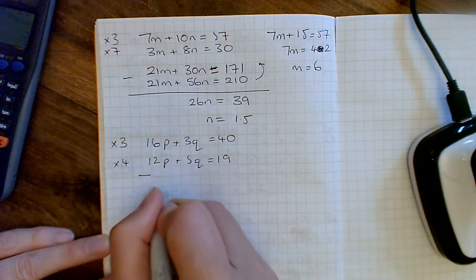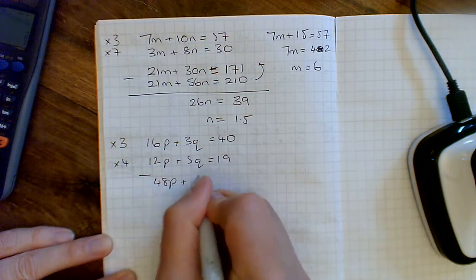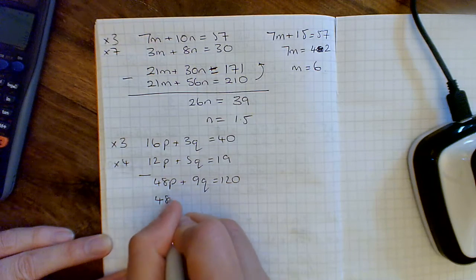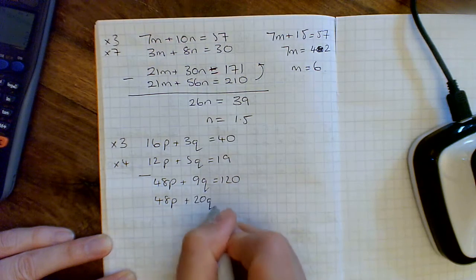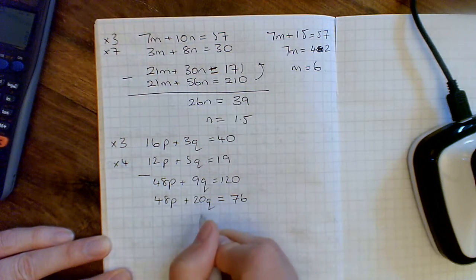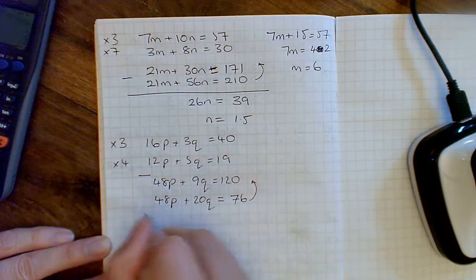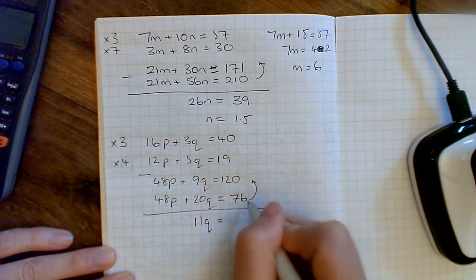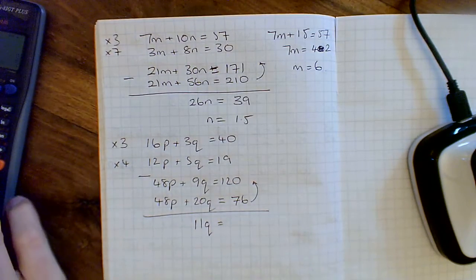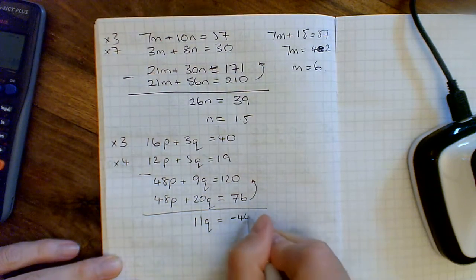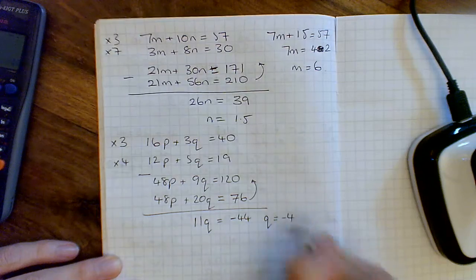So we've got 48p plus 9q equals 120. I've got 48p plus 20q equals 76. Do the takeaway. I'm going to go this way around. So the takeaway is 20 take away 9 is 11q equals 76 take away 120. I knew there was going to be a negative somewhere. 76 take away 120 is minus 44, and that gives me q to be minus 4.